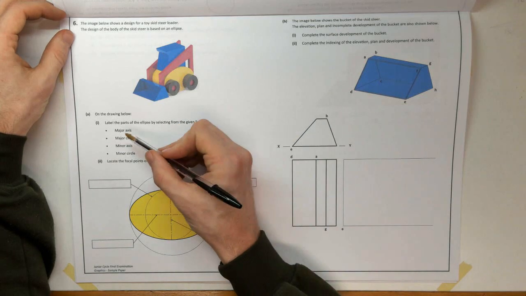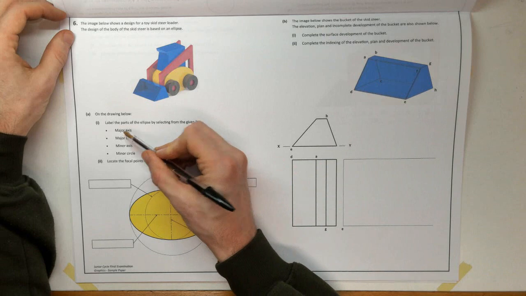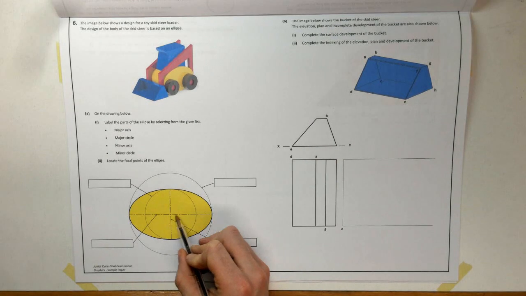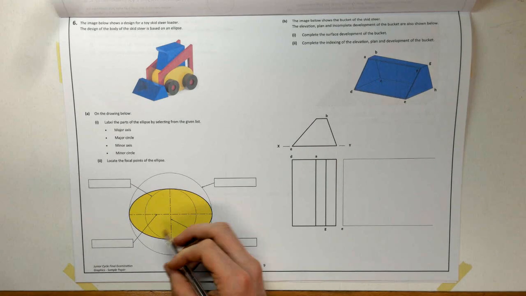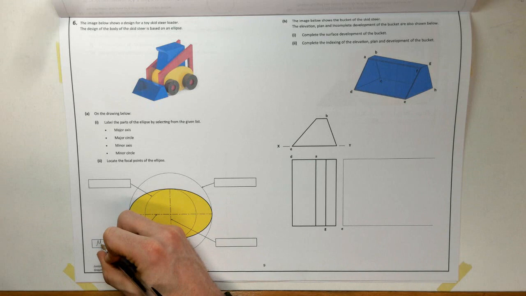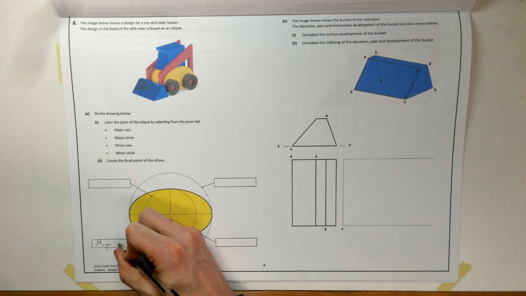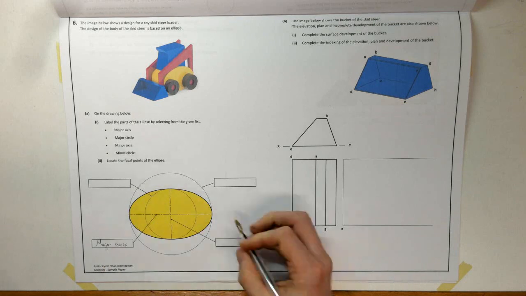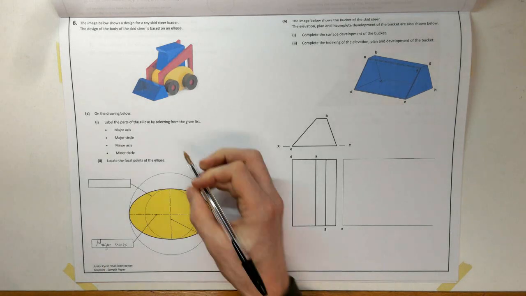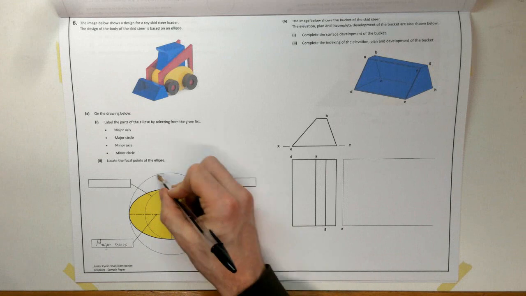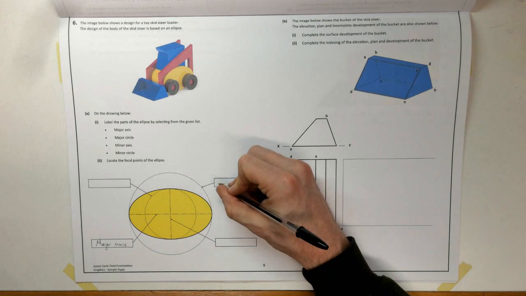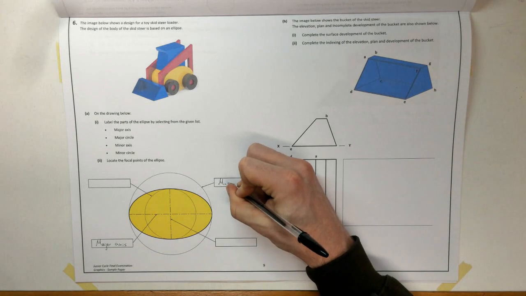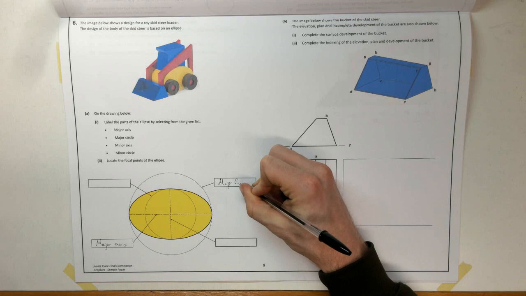So we've got our major axis. Our major axis is our longer of the two axes. So major axis. Our major circle, so we've got our minor circle there. Major circle is the larger one, so major circle.